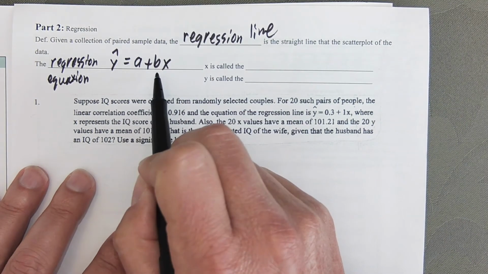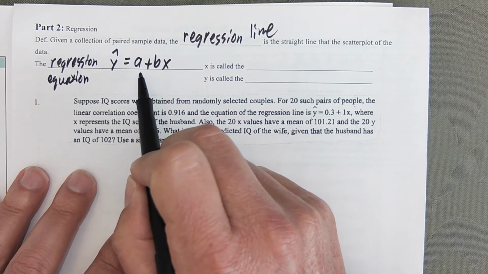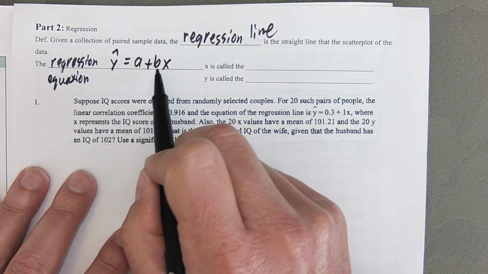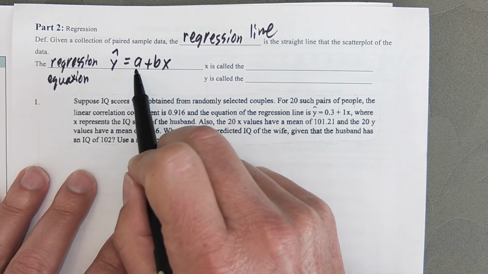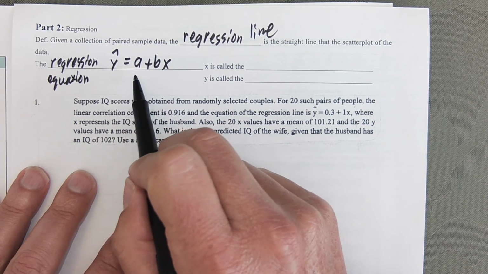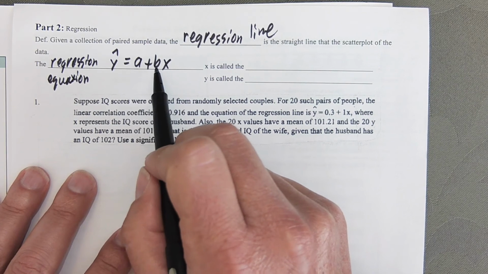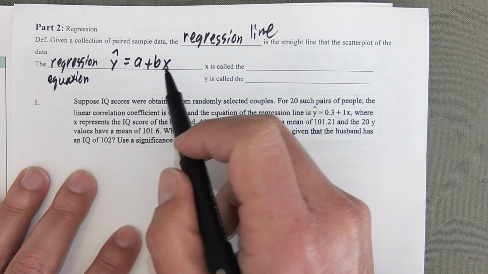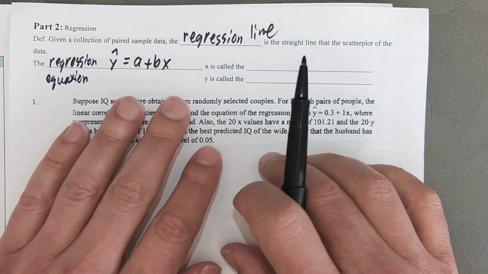Now, I want to make it clear. In algebra classes, you write this y equals mx plus b. M is b in this case. A is the other b, if that's a little confusing. So it's like mx plus b. In stats, we write it like this for linear regression.